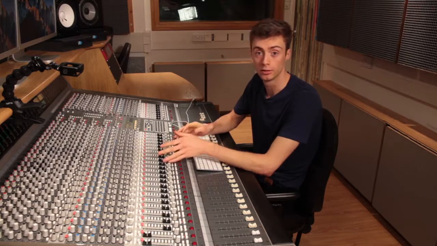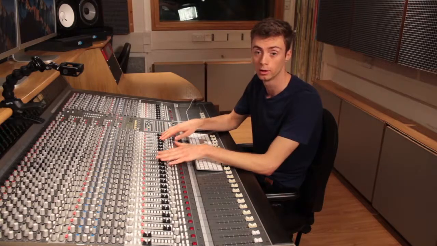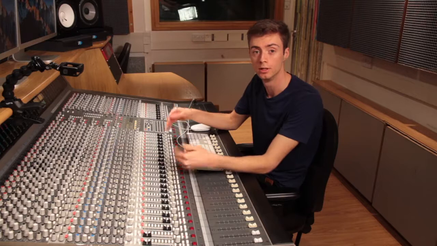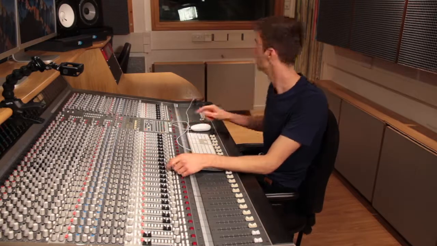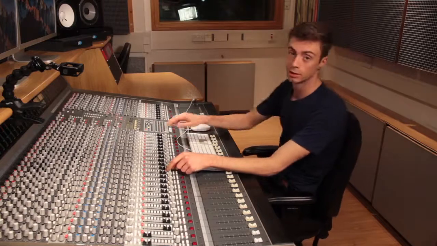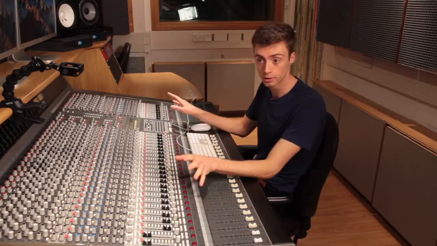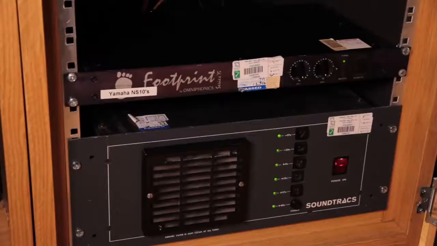We're currently in CR3, and I'm going to be walking you through how to turn everything on and make sure we can get audio from our HDX system into the J desk and out of our monitors. First of all, we need to turn our red switch on, which is located by the door. This will put power to all of our sockets. After that, we can turn our desk on, and that's located in this drawer here.